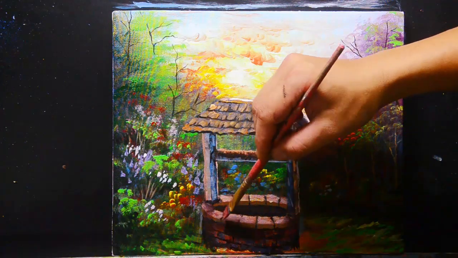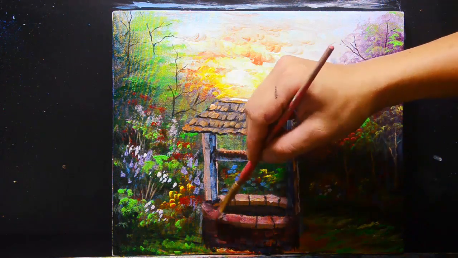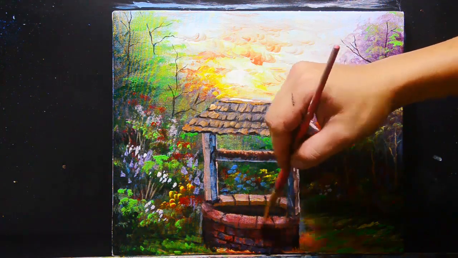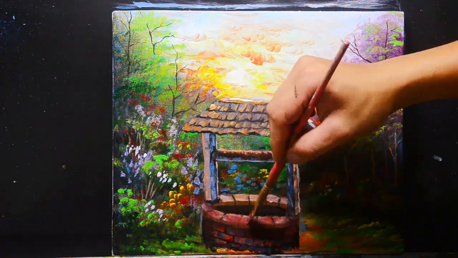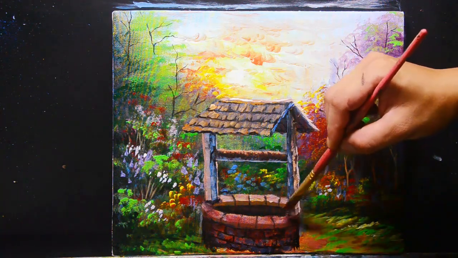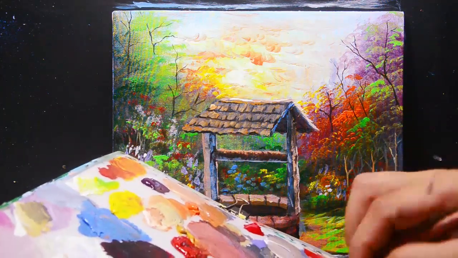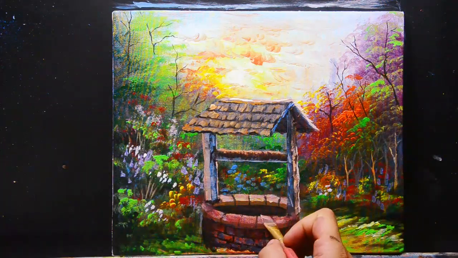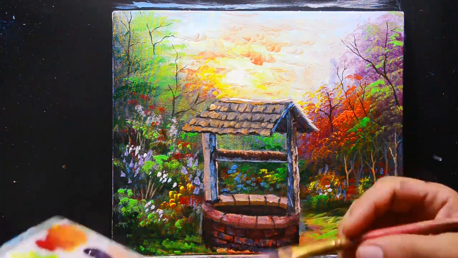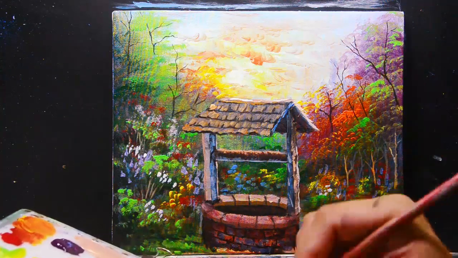Just add here. But there is a small highlight there. Add to this corner here. To this edge.